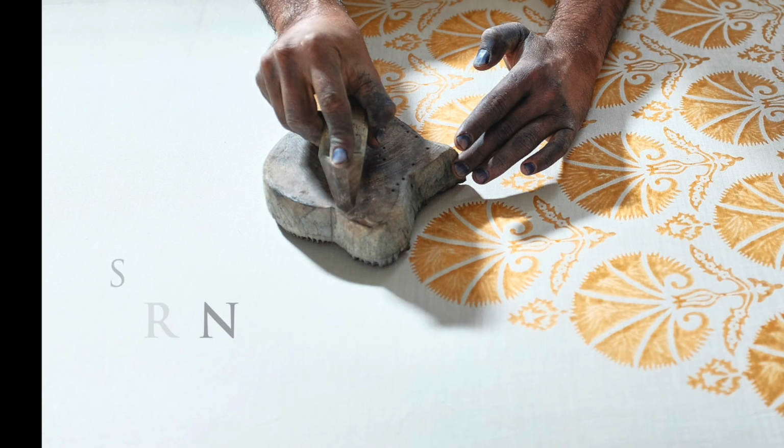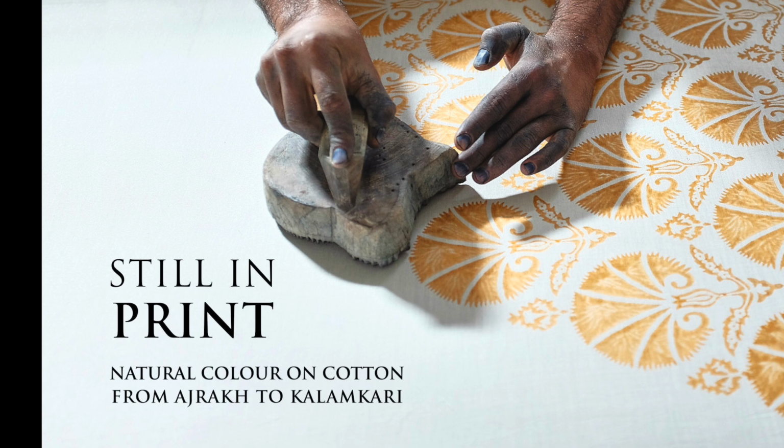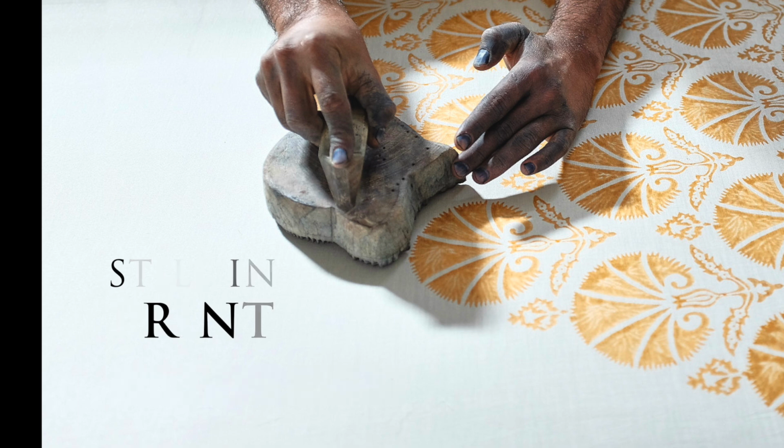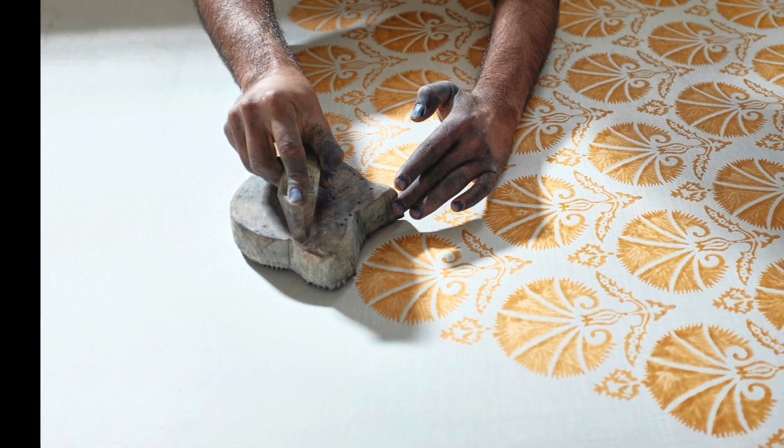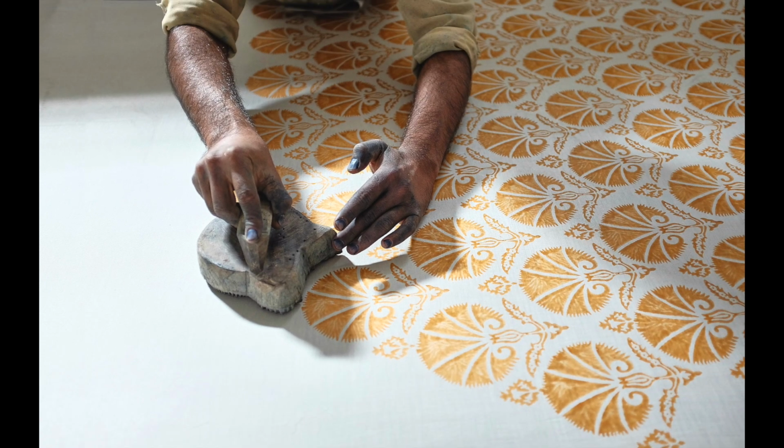I'd like to welcome you all to Still in Print, Natural Color on Cotton, from Ajrakh to Kalamkari. Let's start by talking about names.